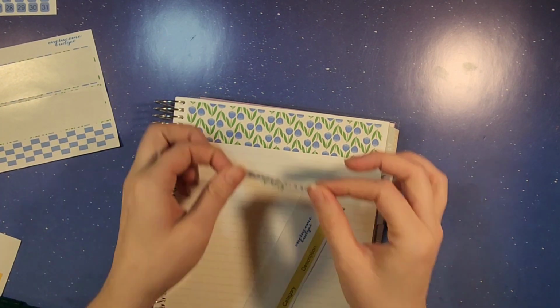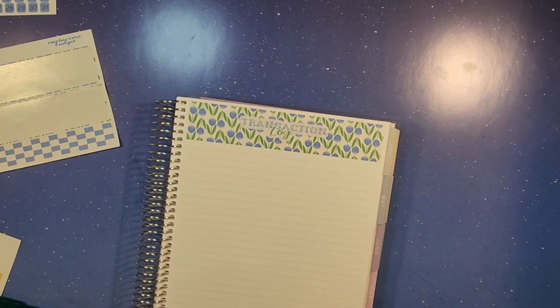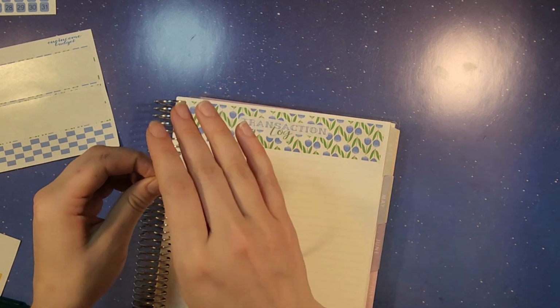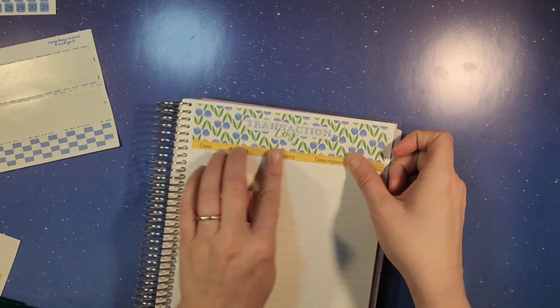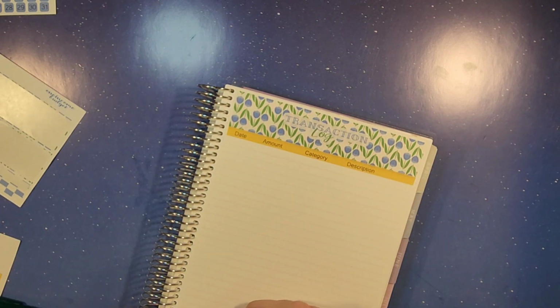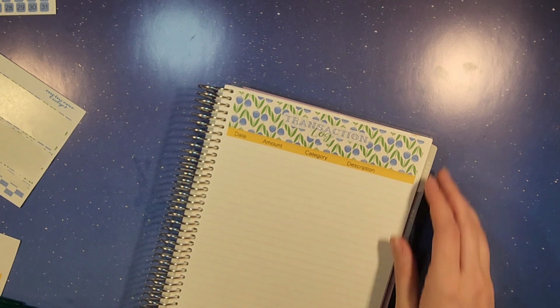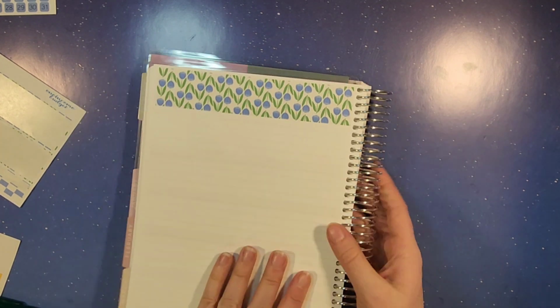Every time we use our sinking funds, I just like to track what we used it on and how much. So that way, when I close out our budget, I know where all the money has gone. It's real easy to keep track of. Alright, so that's the transaction log side.